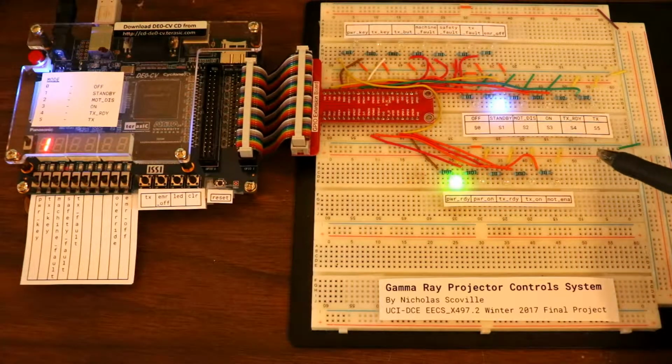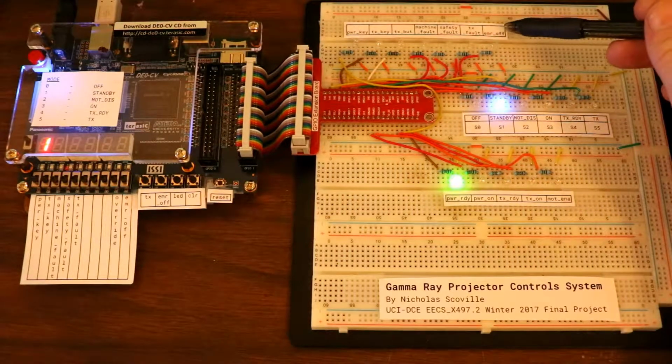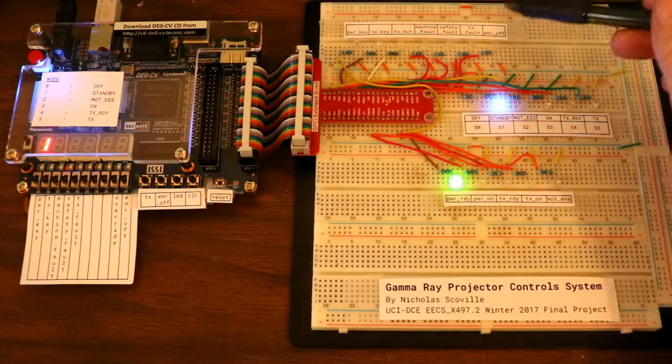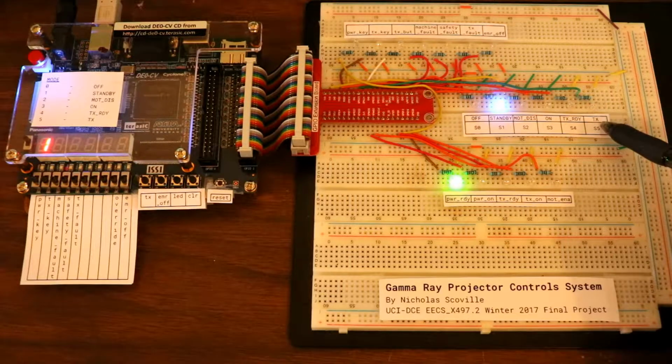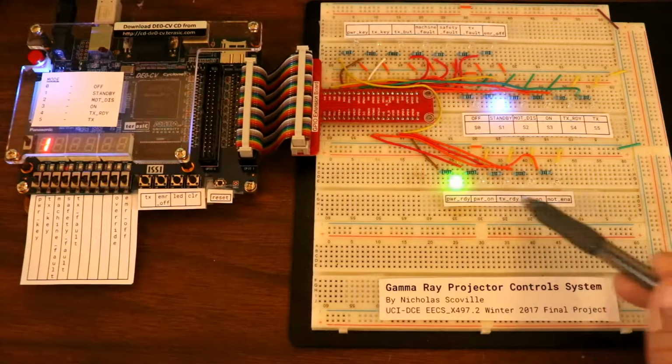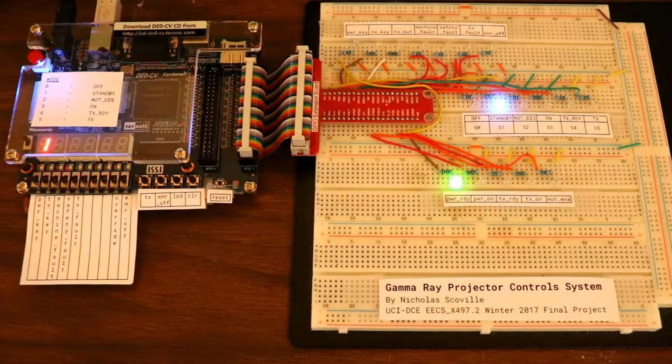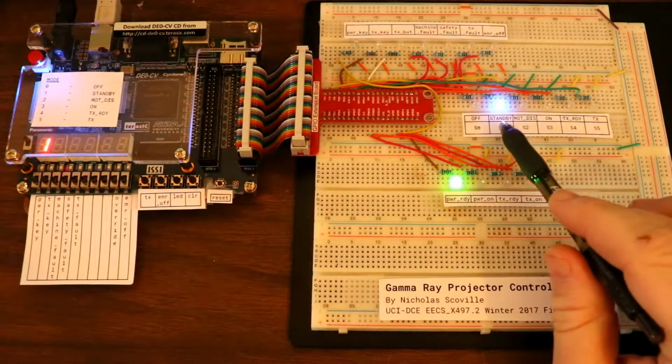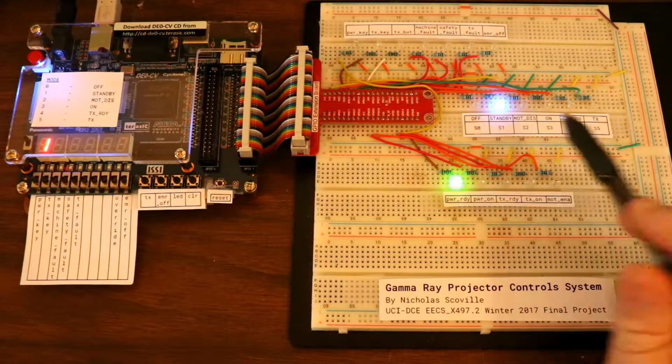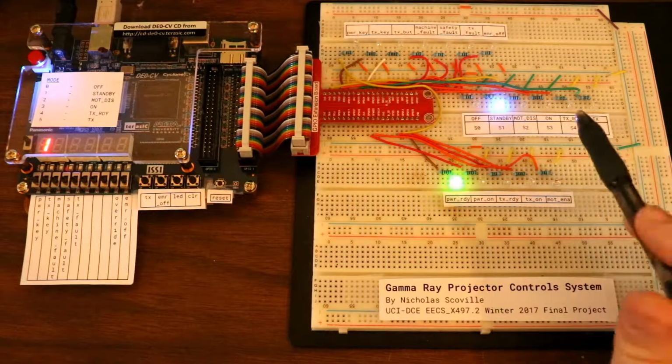Over here on the breadboard, I've broken out the inputs to the state machine, an indicator of which state the machine is in, and the outputs of the state machine. I would like to demonstrate how this machine works. So normally when you turn the machine on, you would be in the standby mode, and I will use mode and state interchangeably.